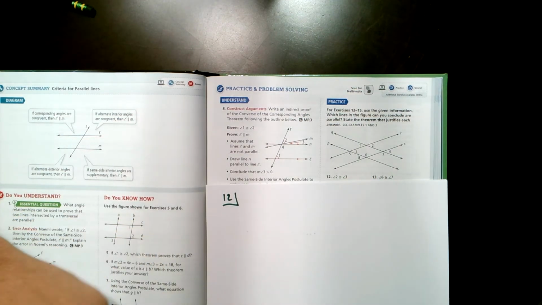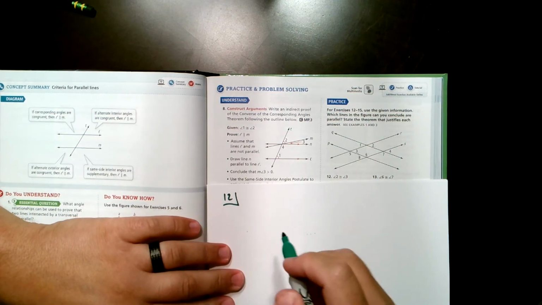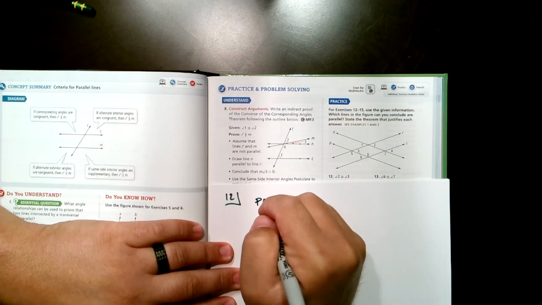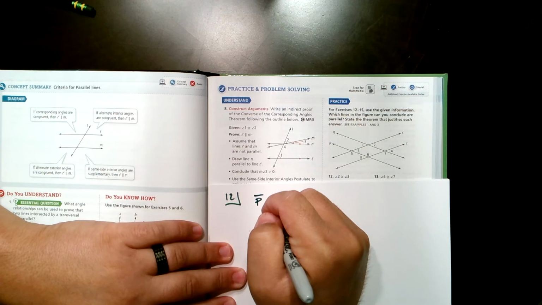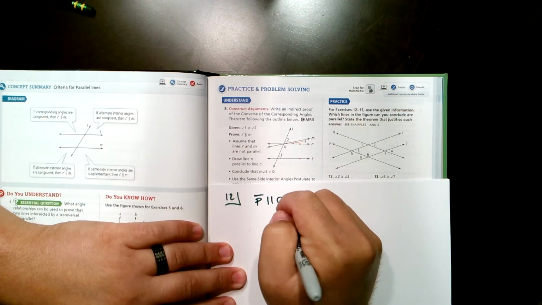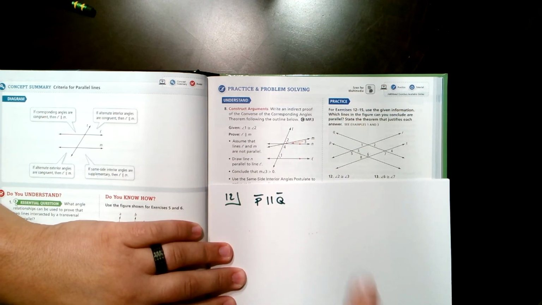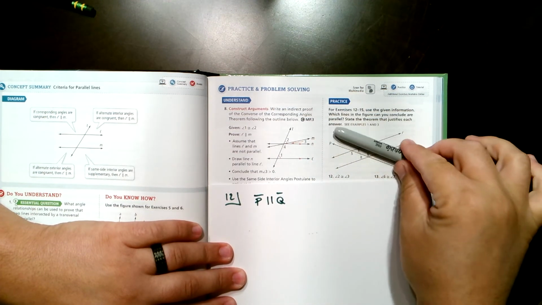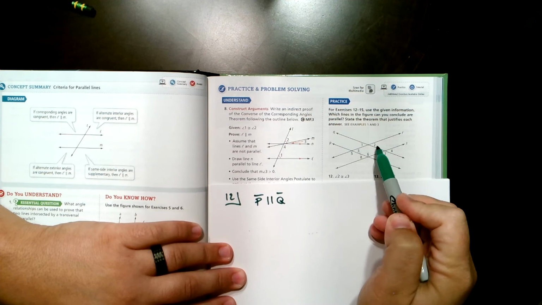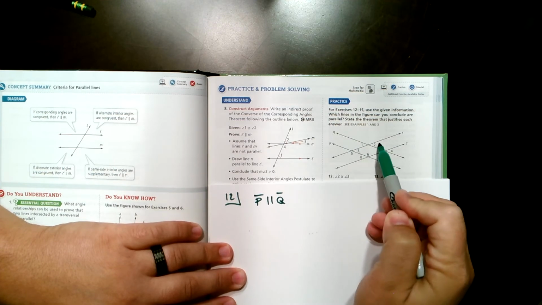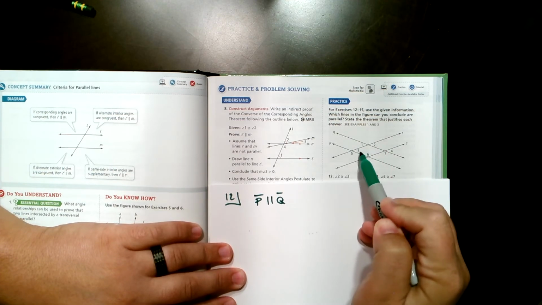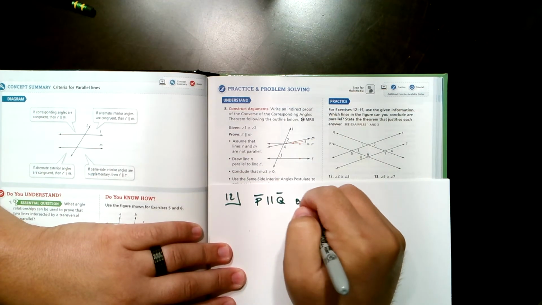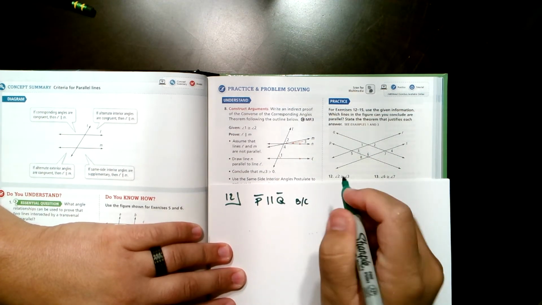So that to me looks like I can state that line P is parallel to line Q. So here's my two parallel lines, line P and line Q. I can state that because these are corresponding angles. So 2 and 3 are corresponding angles.